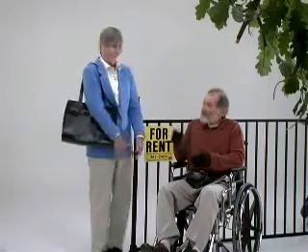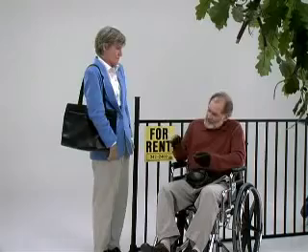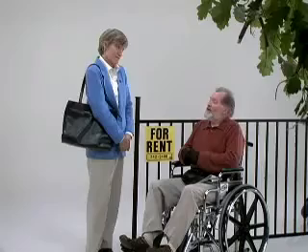Those parking spots behind the building, they're for the tenants, right? Yes. Well, I'd like to reserve the one closest to the ramp. I'm sorry, Bob, but the spaces are all unreserved. Couldn't you make an exception? I don't think so. I mean, what would the other tenants say?